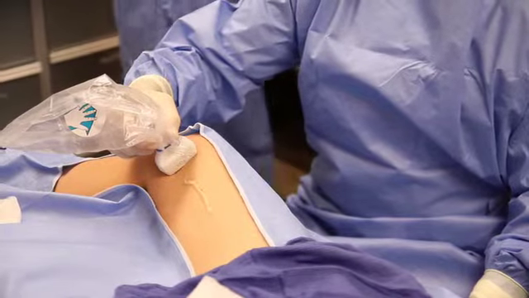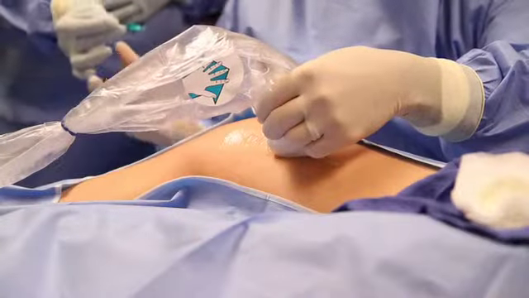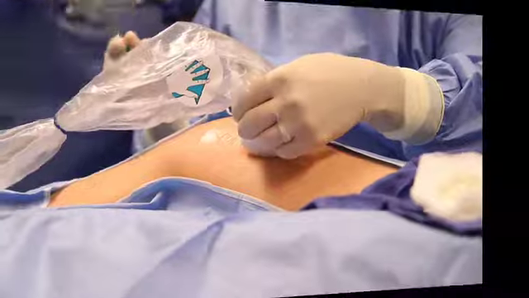The EVLT ablation procedure is performed in office and takes approximately 2 hours from start to finish. Oftentimes, a long segment of vein, such as the great saphenous vein, refluxes or becomes faulty. In this case, we can perform a procedure called endovenous laser thermal ablation, or EVLT. Initially, your leg will be prepped and draped in a sterile fashion to minimize any risk of infection.